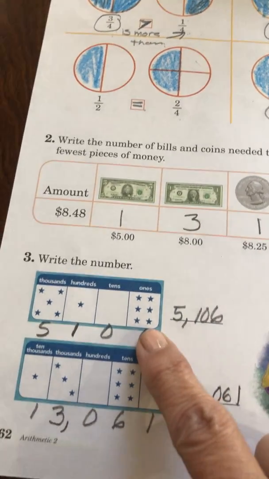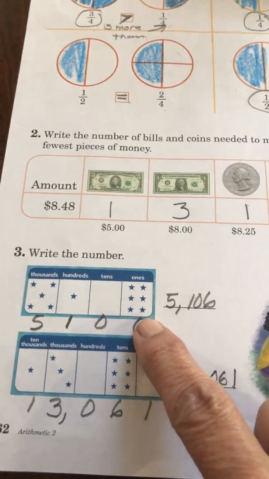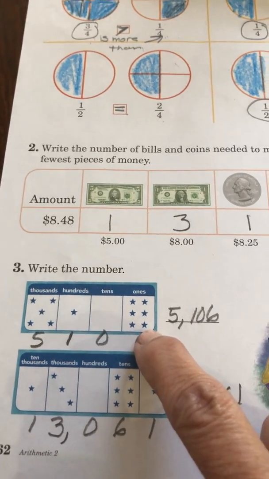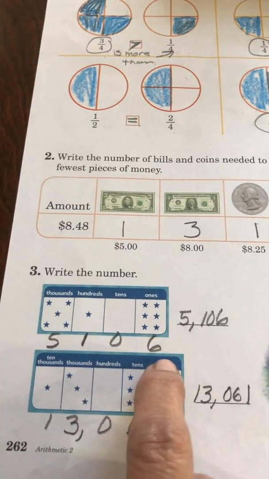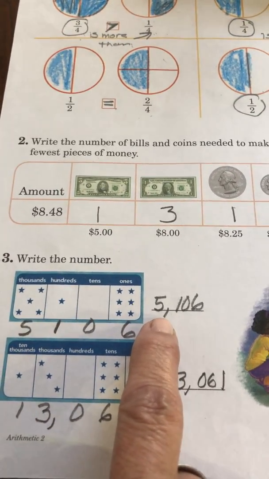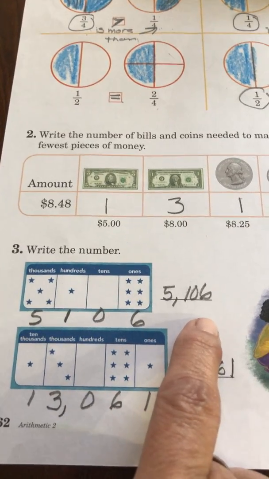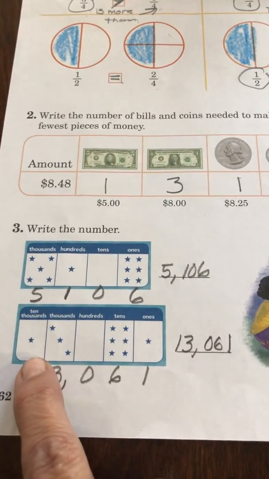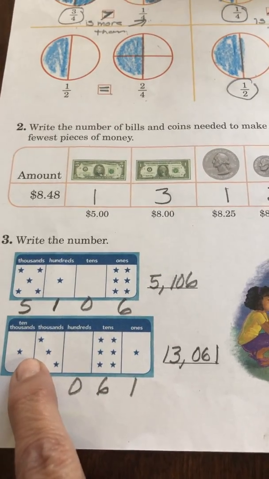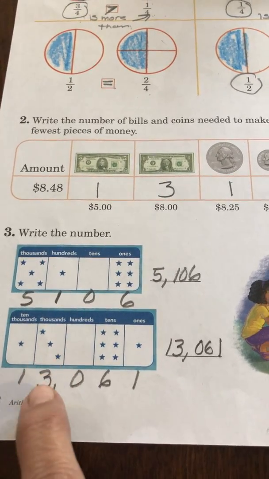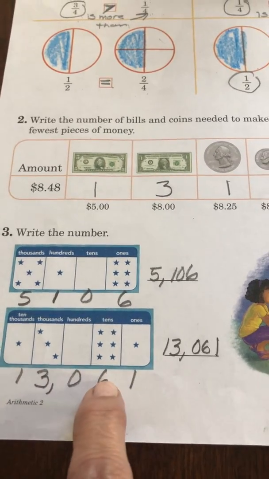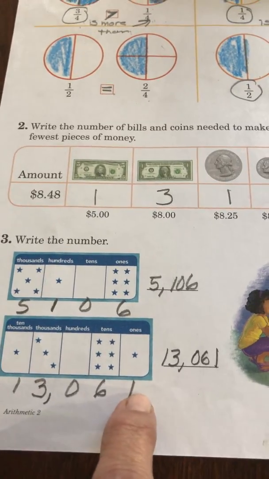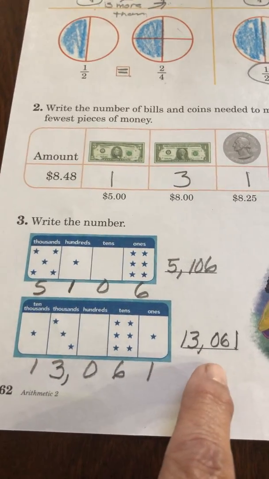Okay, now come down to the, these are place value cards. So I have 5,106 makes 5,106. Down to the 10,000s here. I have 1 in the 10,000, 3 in the thousands. That's 13,000, nothing in the hundreds, and 6 in the tens, and 1. So 13,061. Okay, let's go over the back.